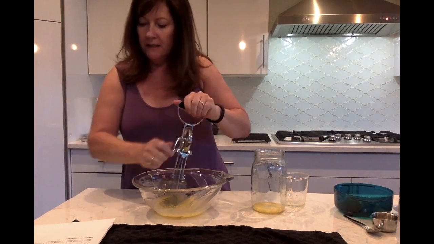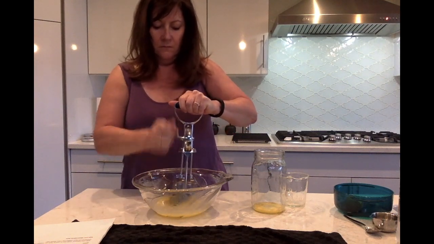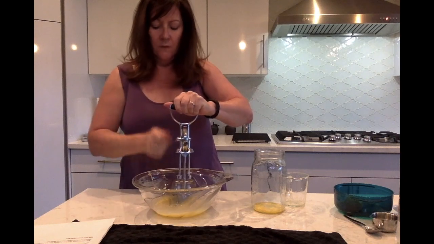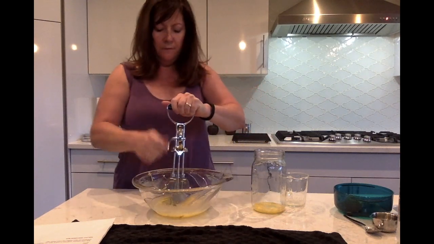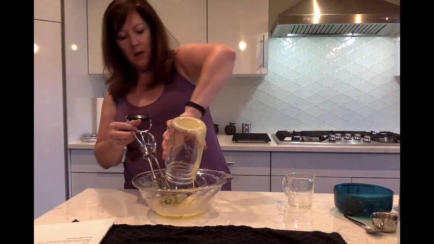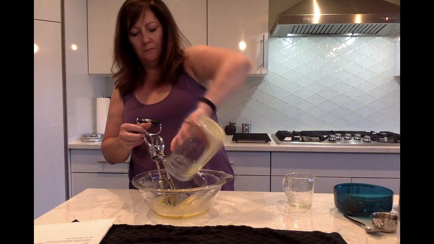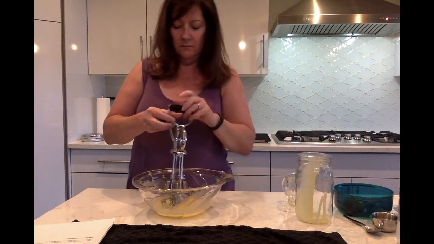And then you mix. Partway through, you are to put in the remaining egg yolk and vinegar mixture. Again, mix well.